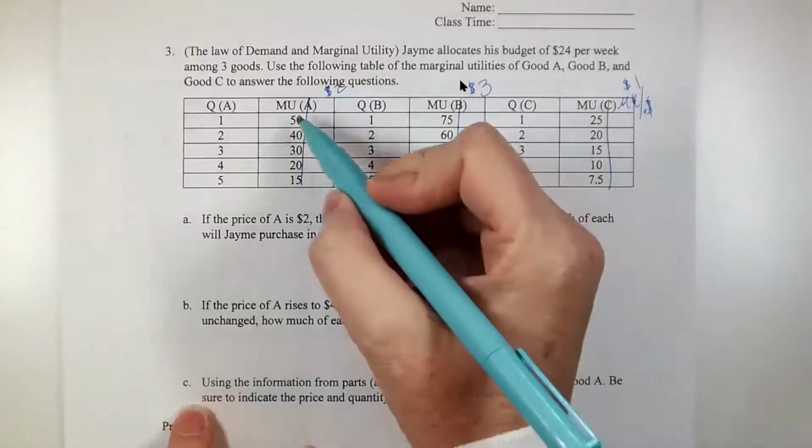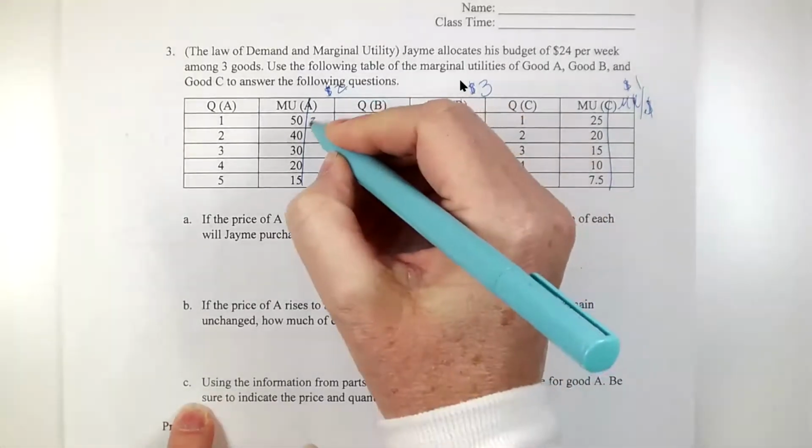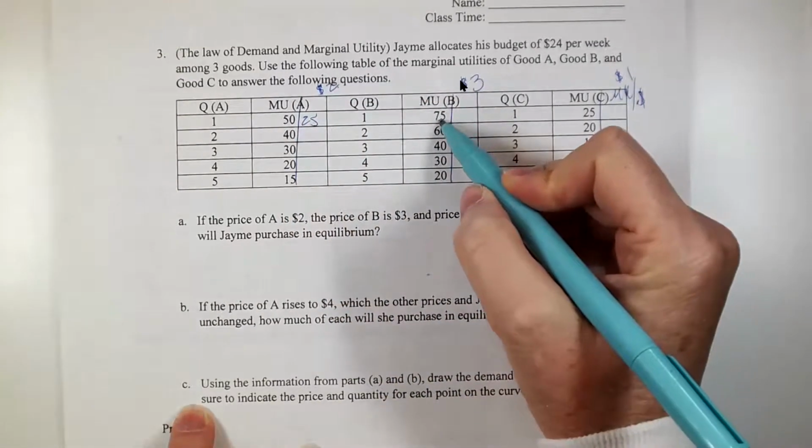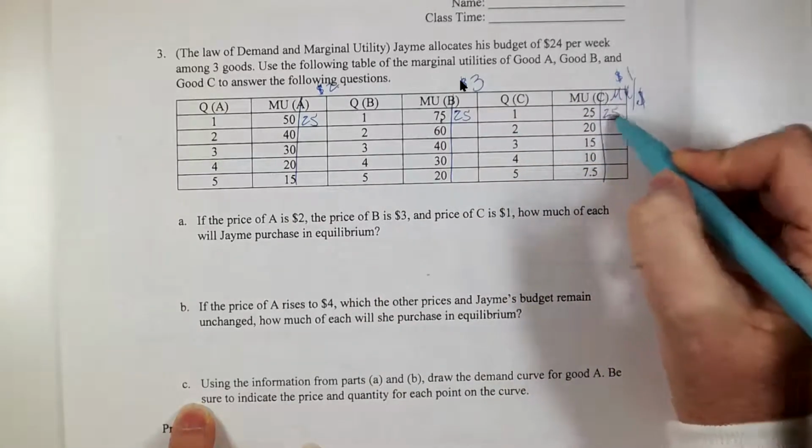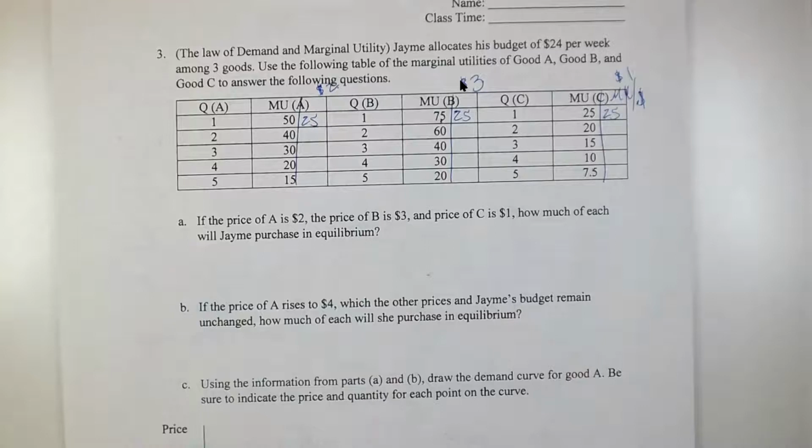So just to get you started, that's 50 divided by 2, 25, et cetera. 75 divided by 3, 25. 25 divided by 1 gives you 25. Okay, keep going. That's a possible combination right there. 25, 25, 25, right? Budget of $24. Somebody comes up with the answer for A, go ahead and throw it at me.